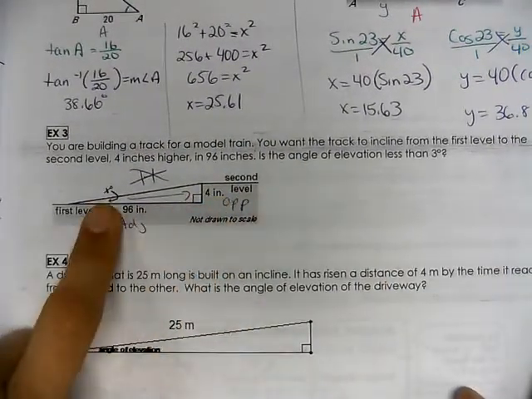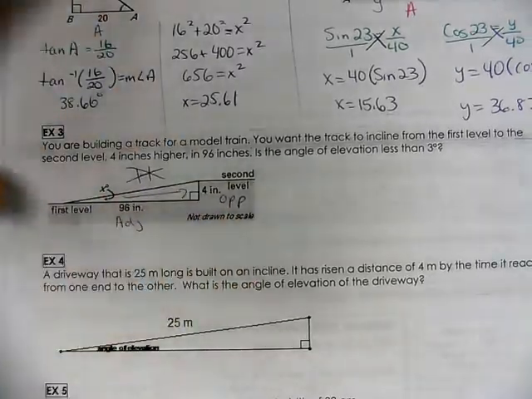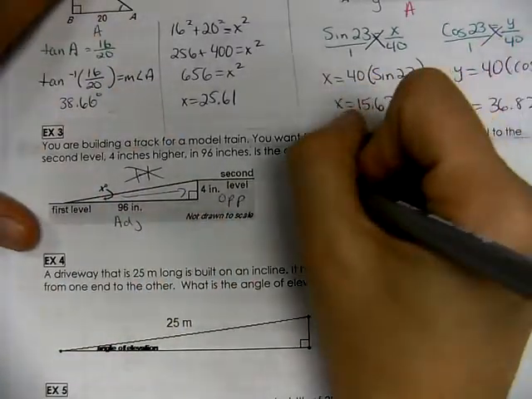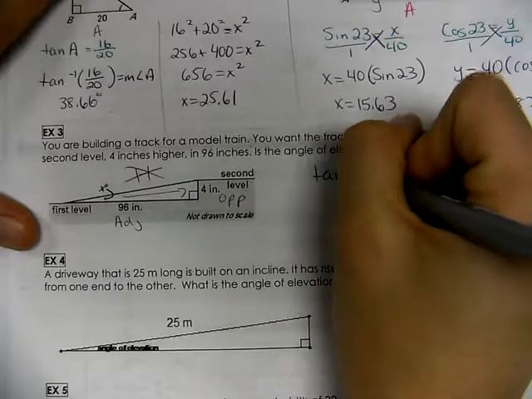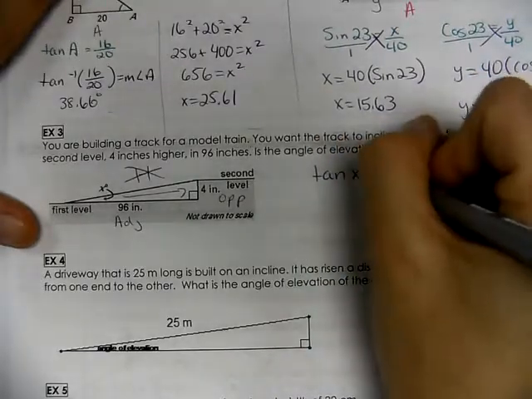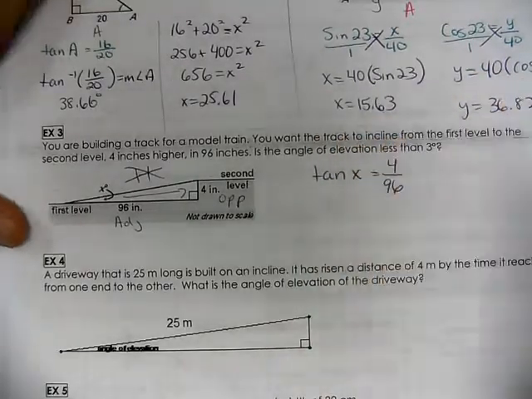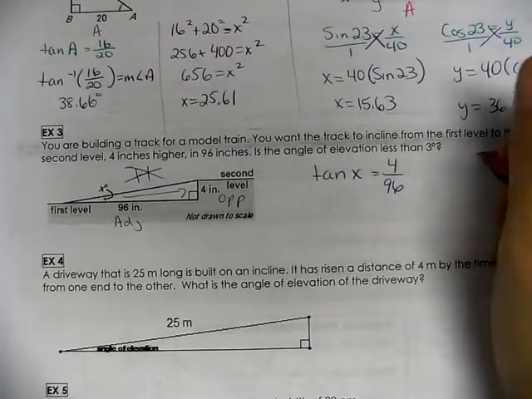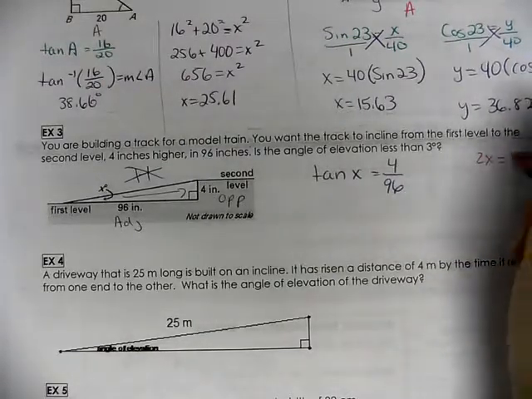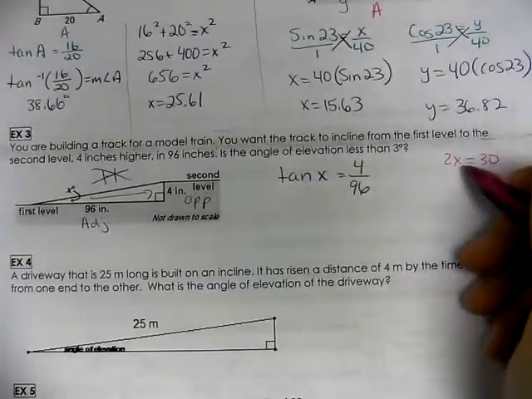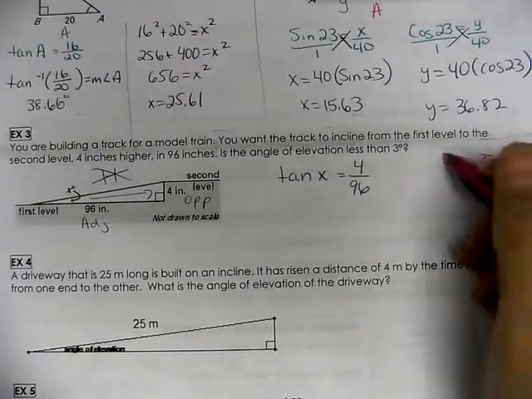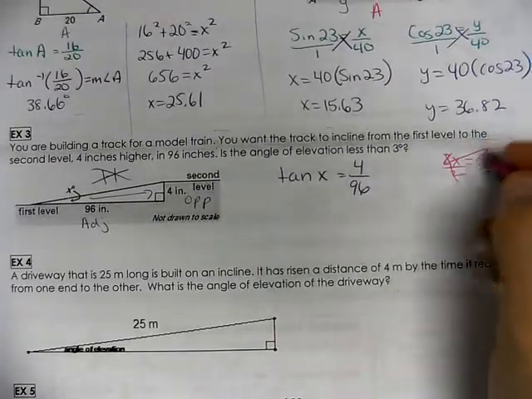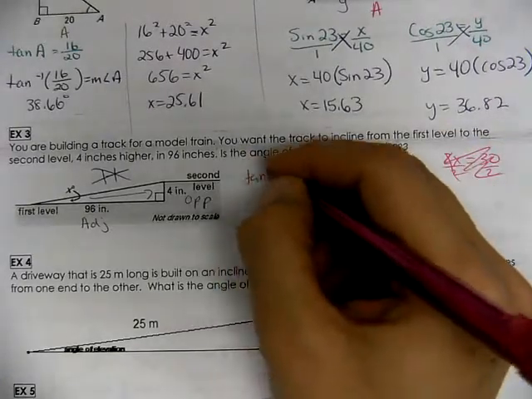So if I was thinking of writing this out, the trig ratio, it would be like tan of x equals 4 over 96. Think about when you're doing inverse tan, you know how if you have like 2x equals something, you divide and those cancel out? Think of inverse tanning.